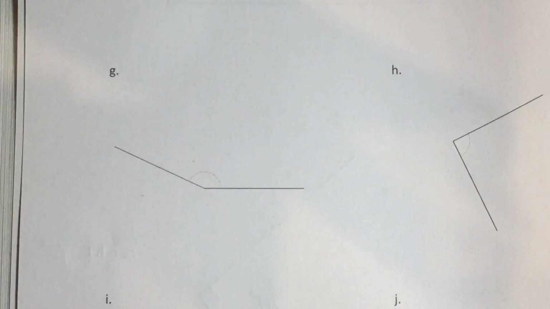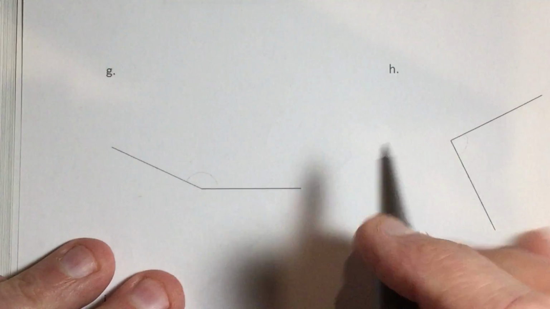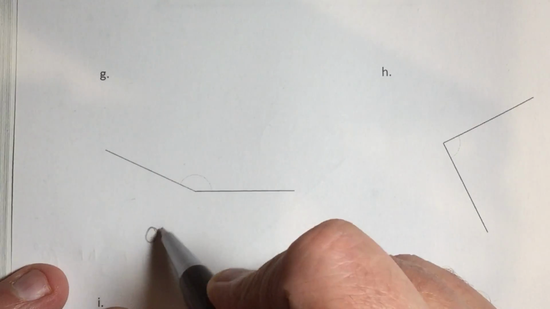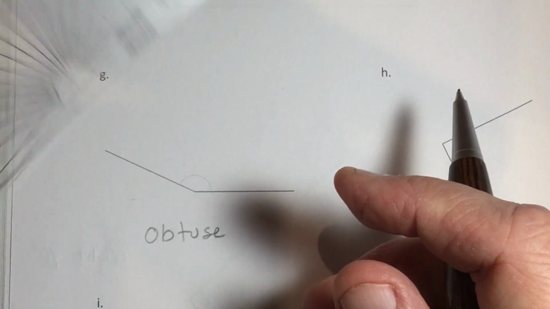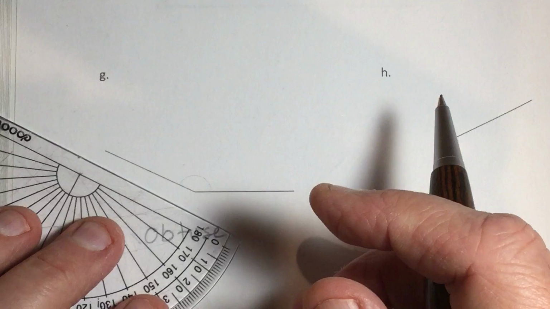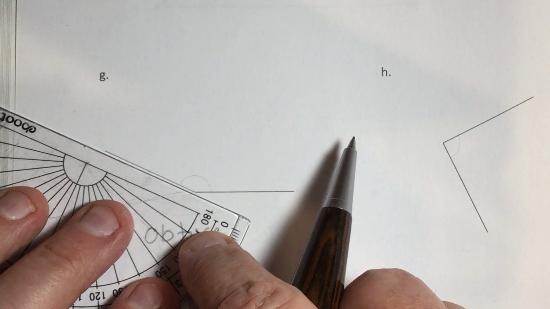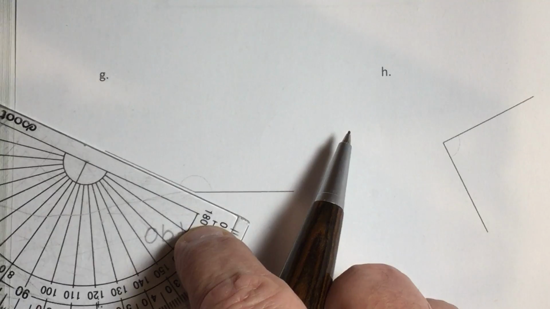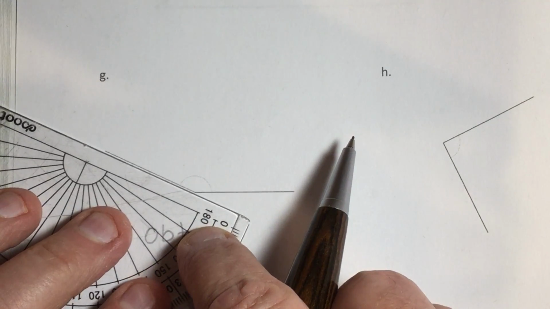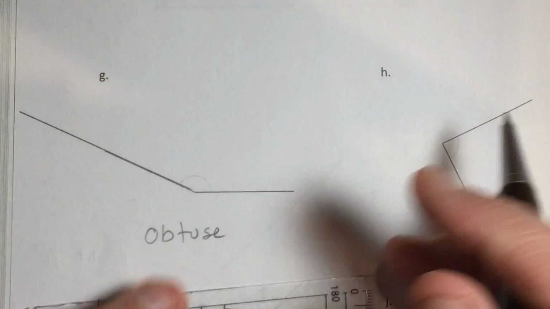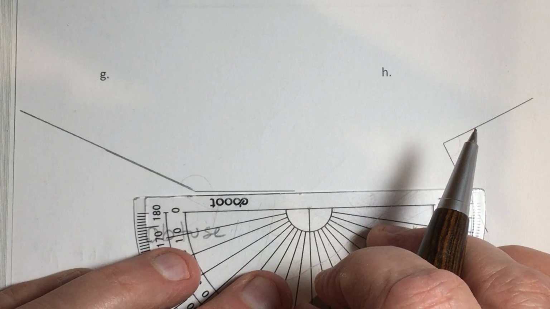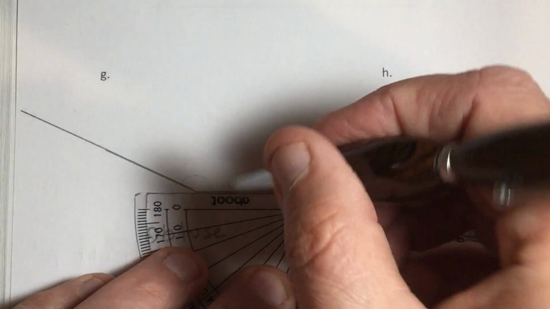I'm going to zoom in here to that angle. And again, it looks like an obtuse angle, so I'm going to mark it as such. But I need to find the measurement. And again, I need to extend my rays. So I'm going to line my protractor up at the bottom, my straight edge, I should say. Extend that one.